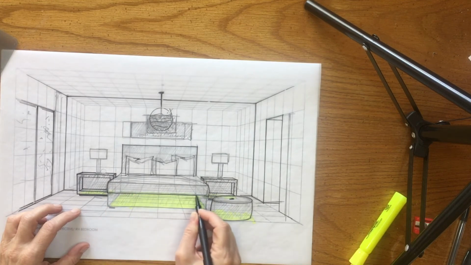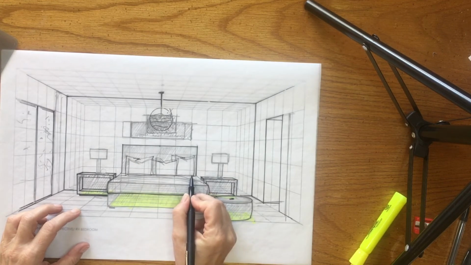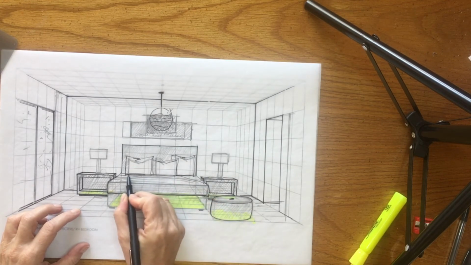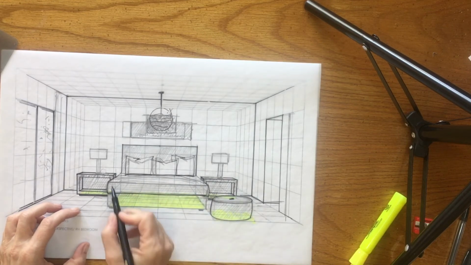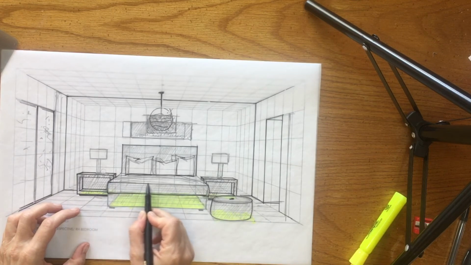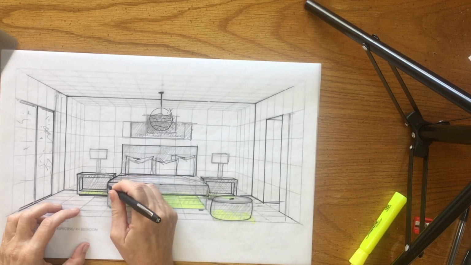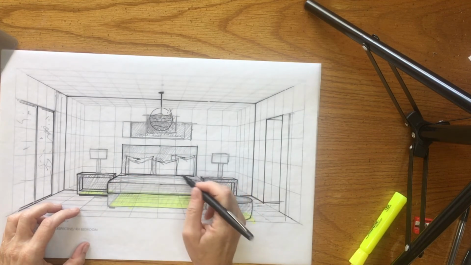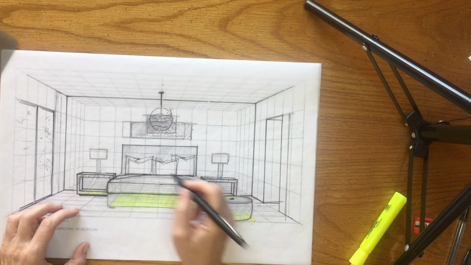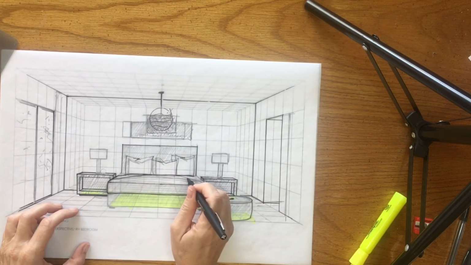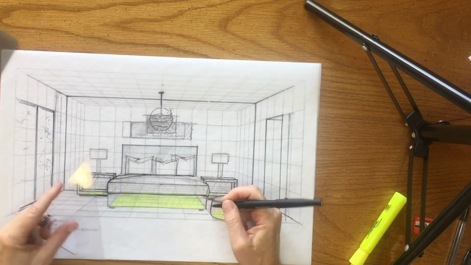Maybe that goes over the bed. Messed up my bedding a little bit, no big deal.